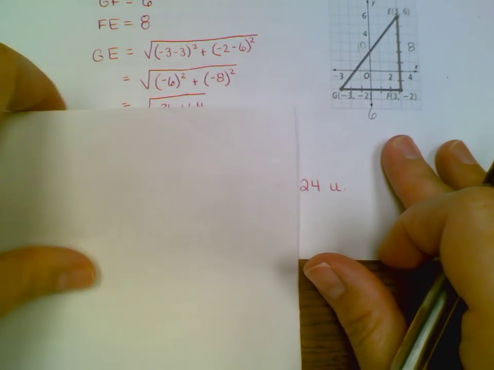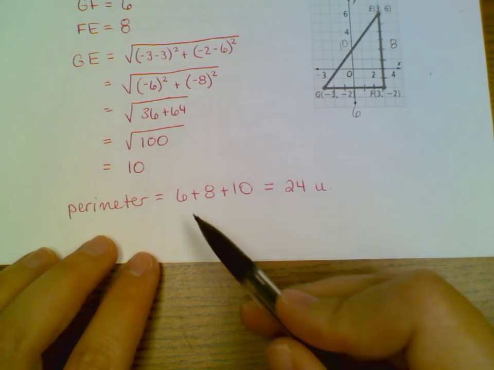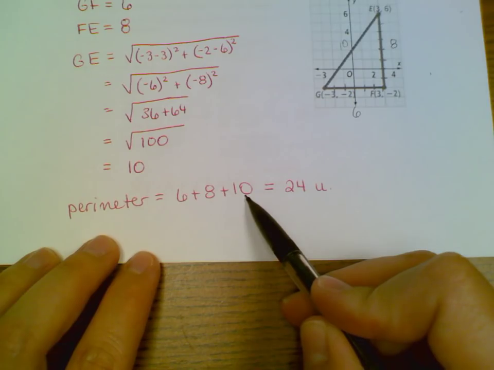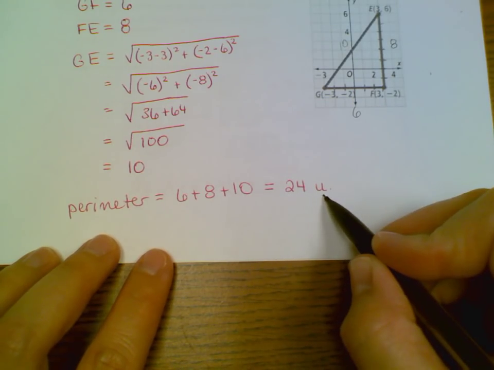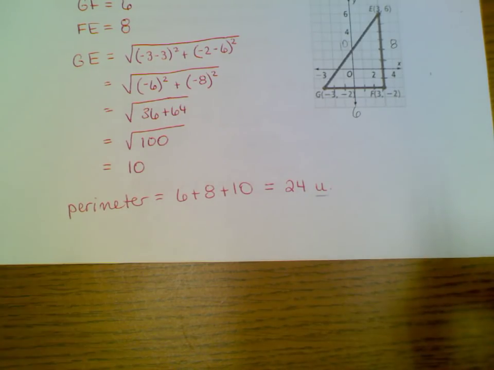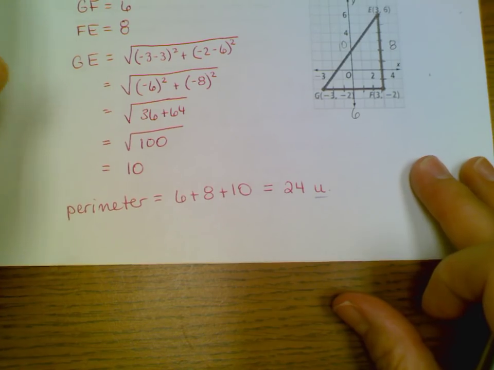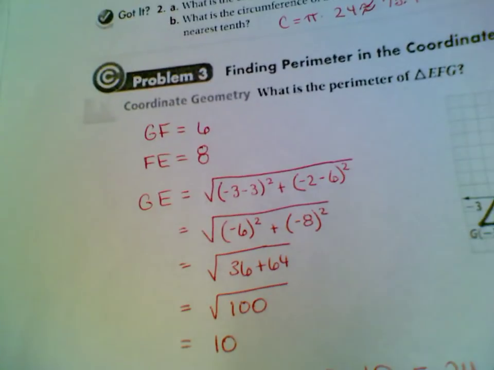So now when I'm doing the perimeter, all I need to do is just add up those 3 sides. I found it was 6, 8, and 10 for my 3 side lengths, so I get 24. Now when they don't give you a unit label, you just write in units, or you can abbreviate it with the letter U. Okay, so that's just an application of what we've done previously.